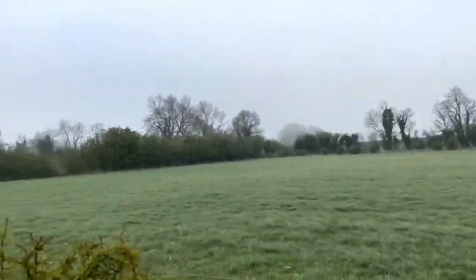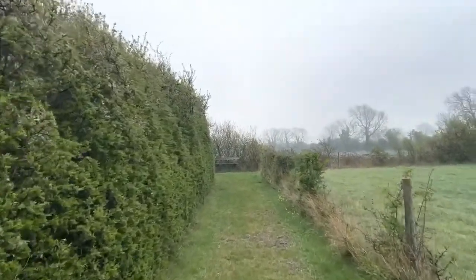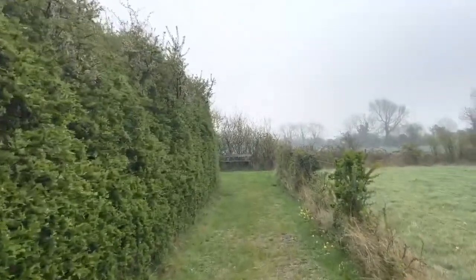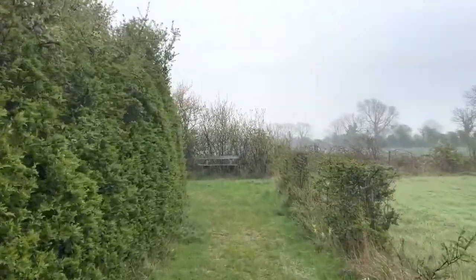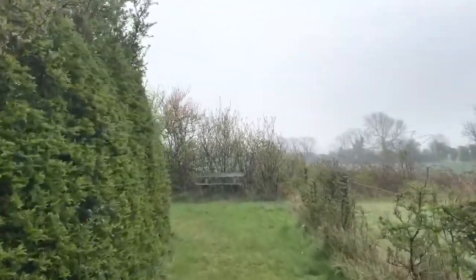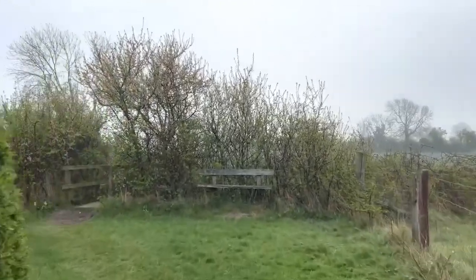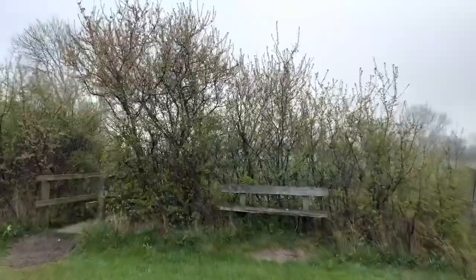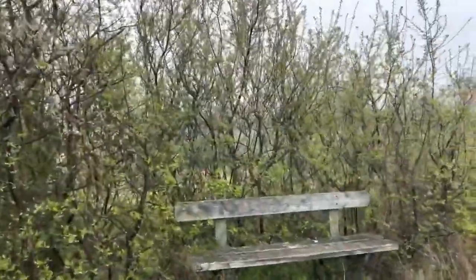Right, once we've got through the farm here, we start to go a bit out into the open country a little bit more now. Nice little seat here to sit on. I came down here one summer, just sat down there. I was inundated with wasps, so there must have been a nest very close by at the time.